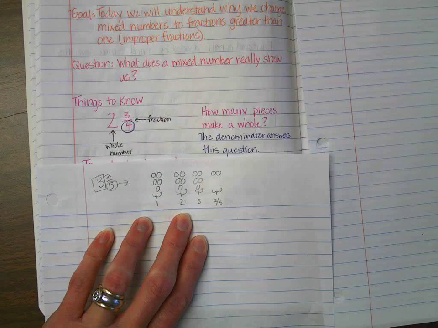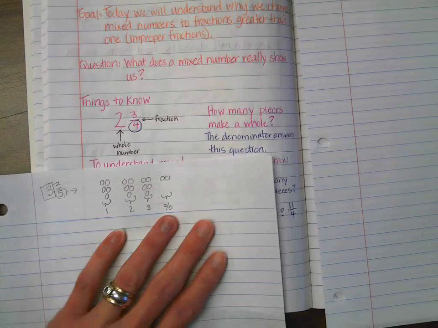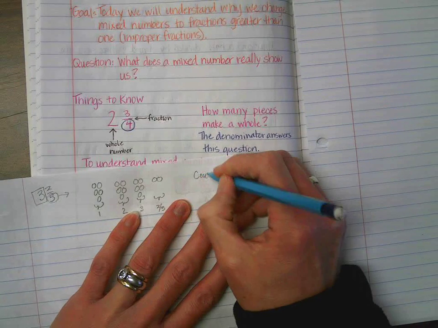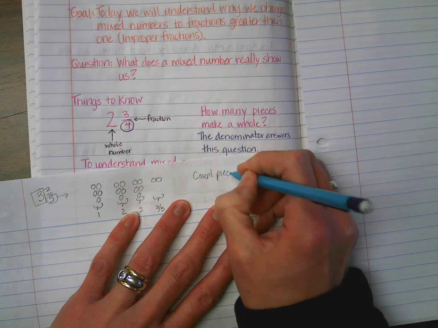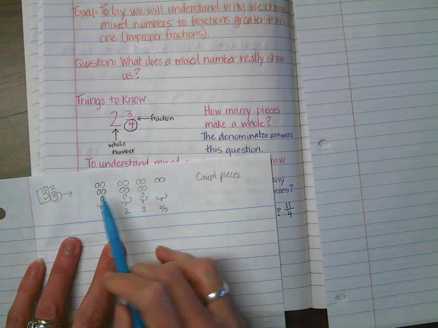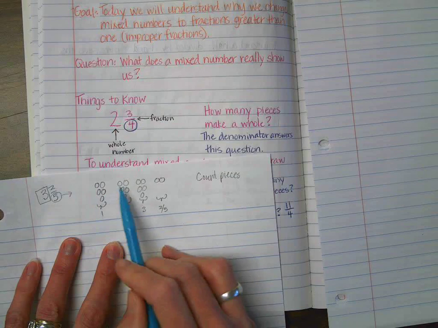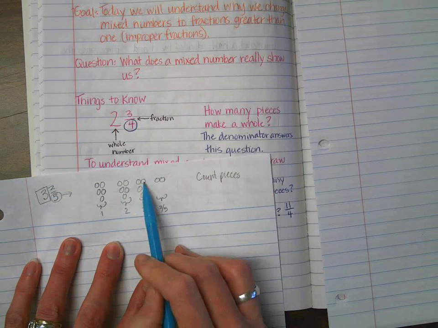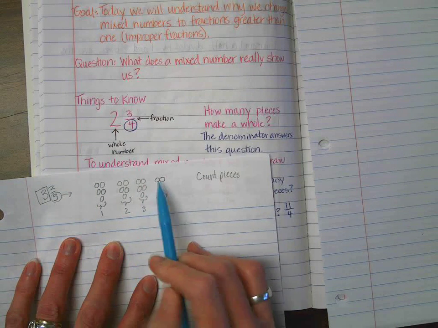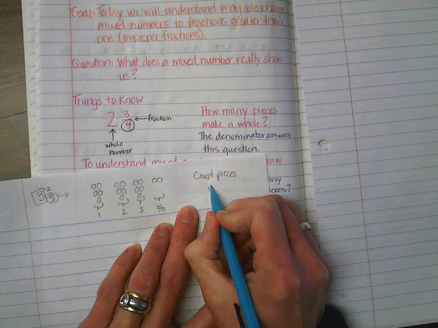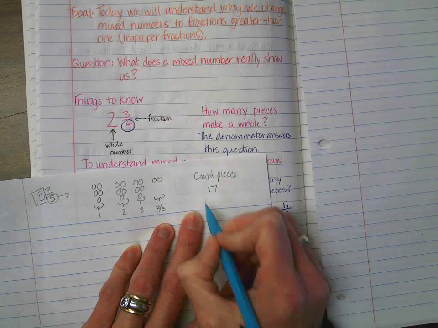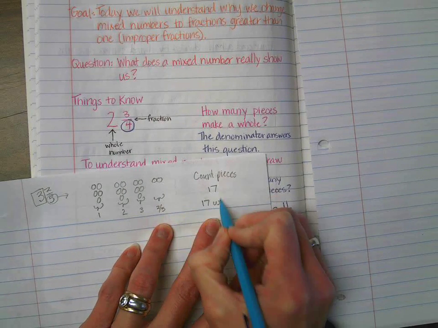Okay? So we drew them all out, and now our next job is to count them. Okay, so count the pieces. All right, so here we go. Count them with me. 1, 2, 3, 4, 5, 6, 7, 8, 9, 10, 11, 12, 13, 14, 15, 16, 17. So there's 17 pieces. But the question is 17 what?